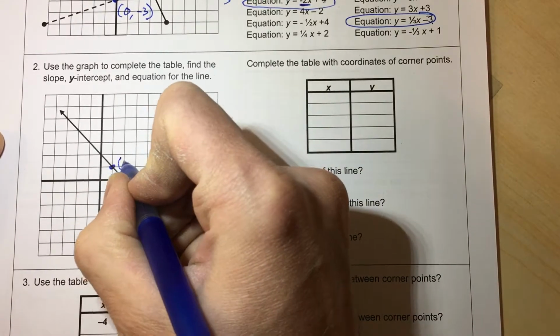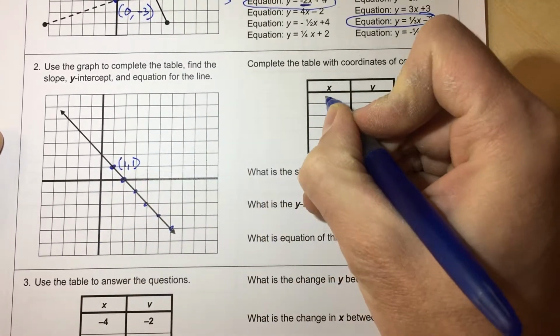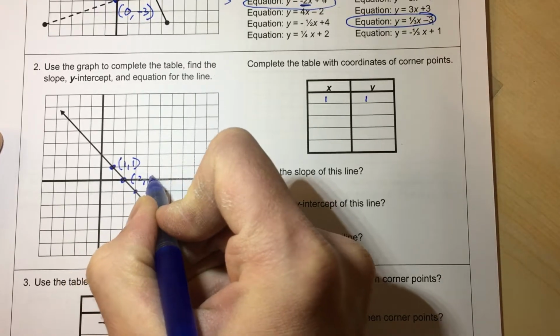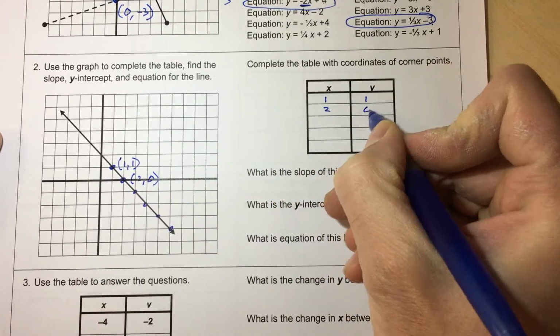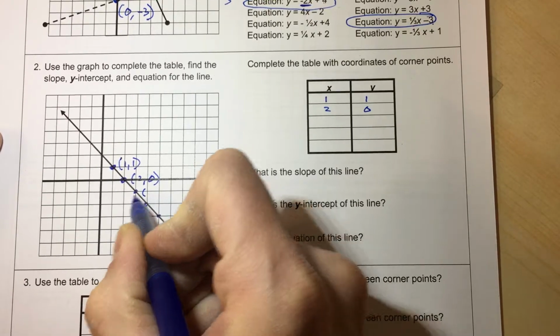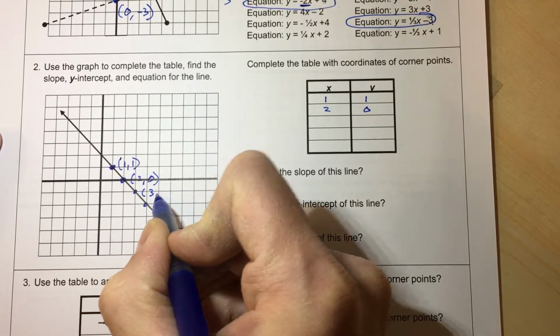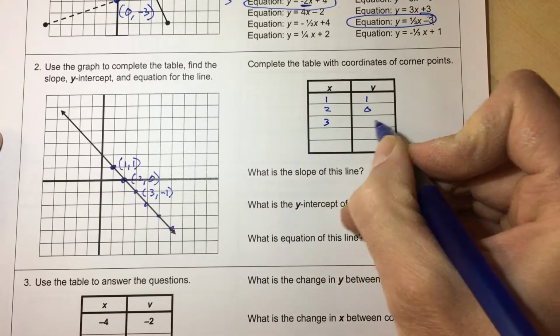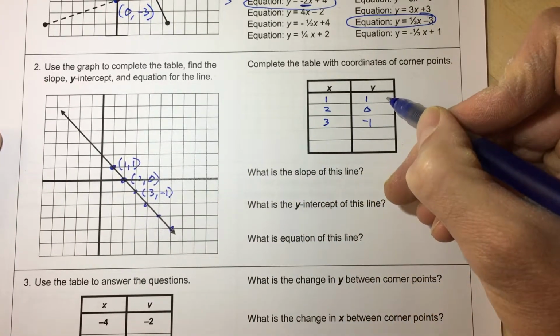So our first one is 1, 1. Okay, so that is 1, 1. Our second one is 2, 0. So 2, 0. Third one is 3, -1. So 3, negative 1. And you guys should start seeing a pattern here, right?